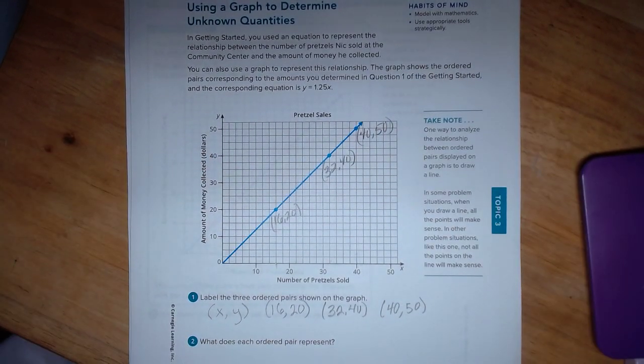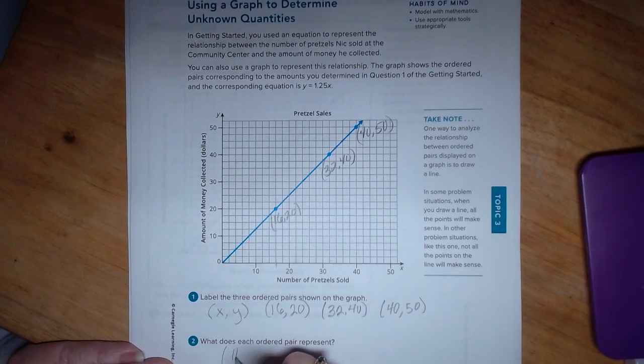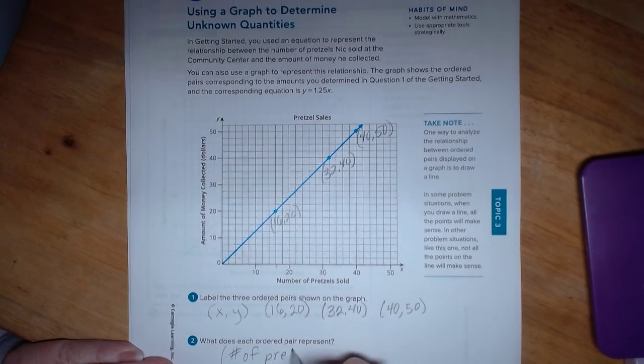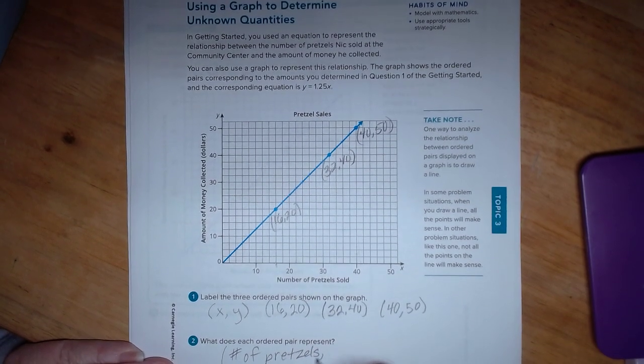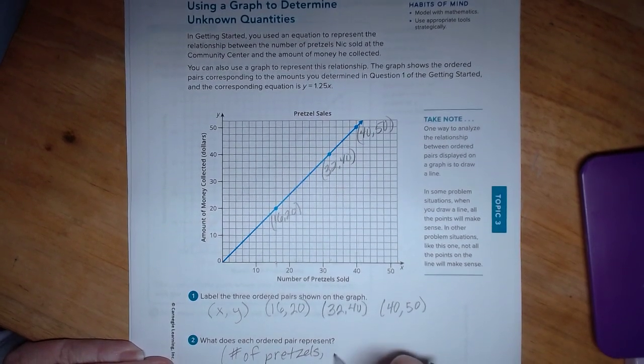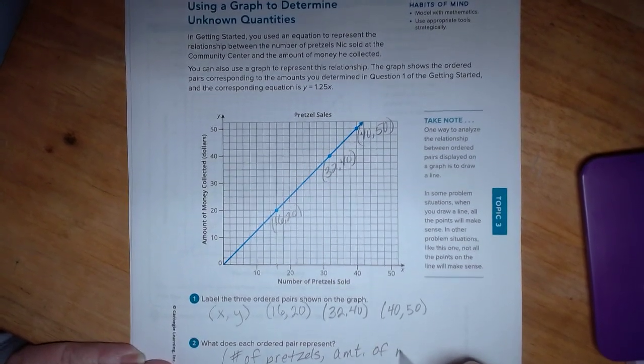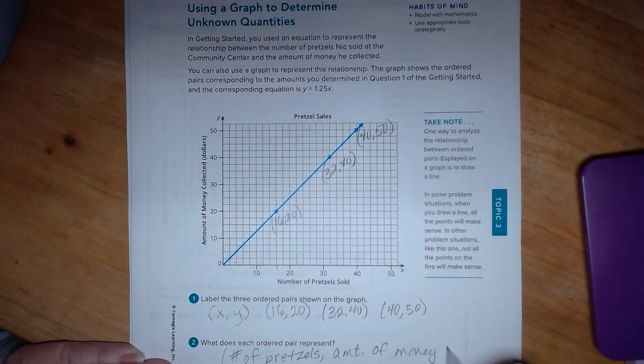What does each ordered pair represent? Well, the X is the number of pretzels, and the Y is the amount of money collected.